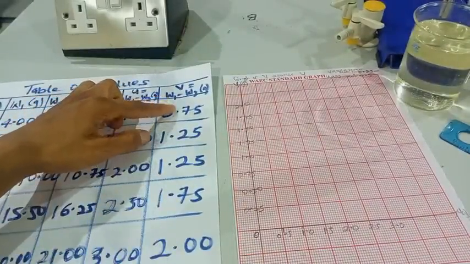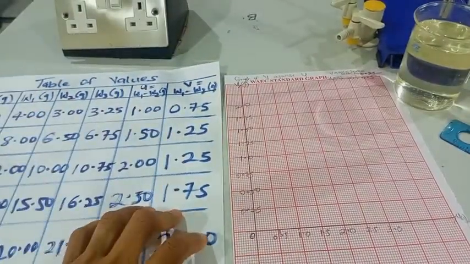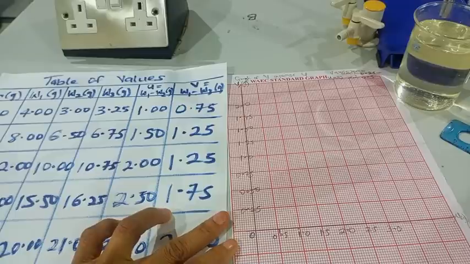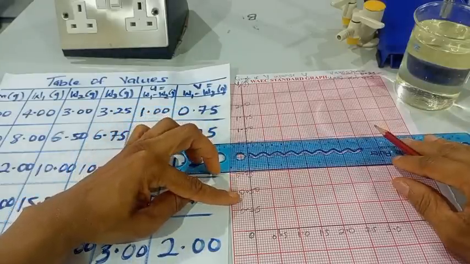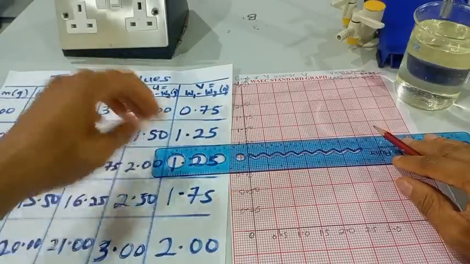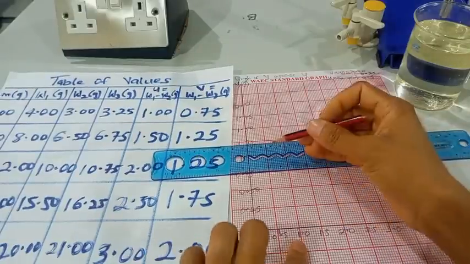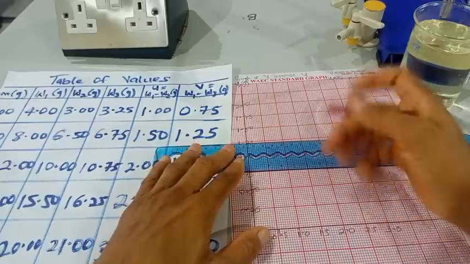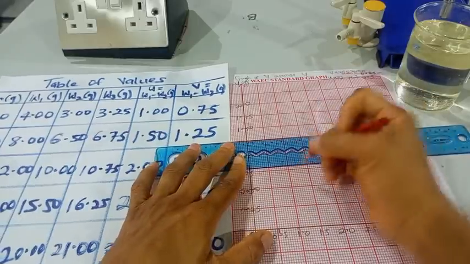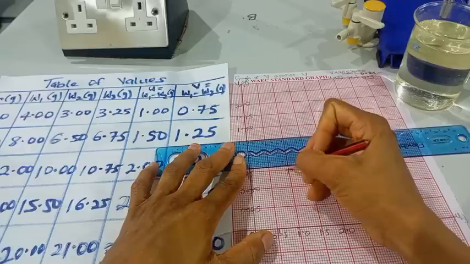When V is 0.75, we'll check. V is 0.75, that's here, this is 0.5, 0.75. U is 1. We'll look at it, you see the point. You now trace it, 0.75 and 1. You mark it with asterisk.